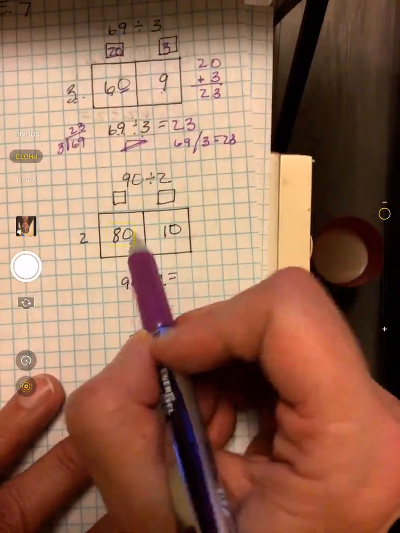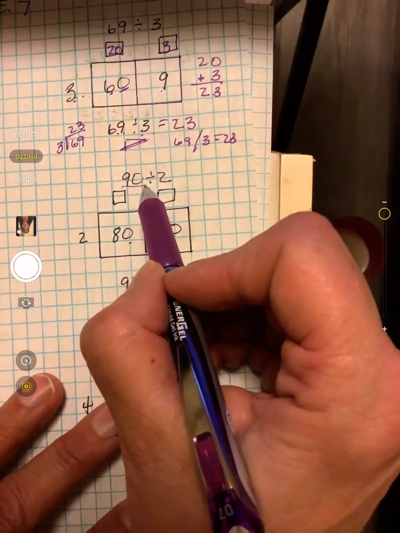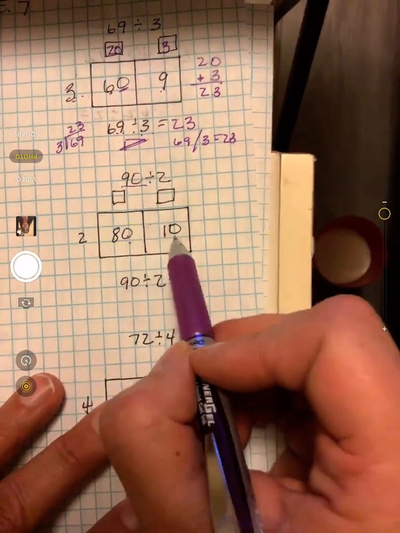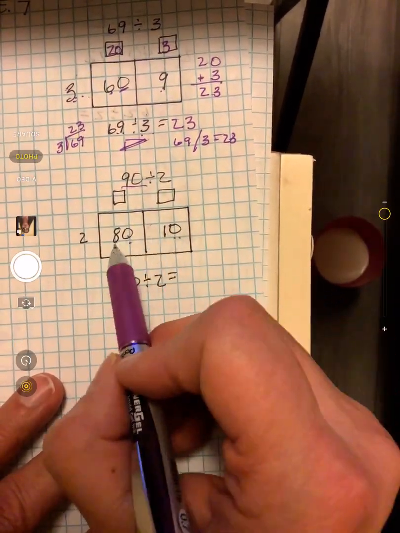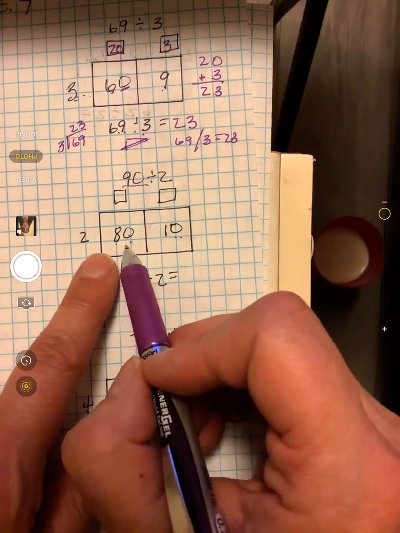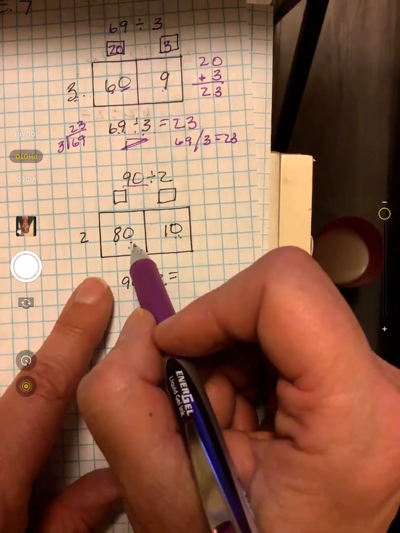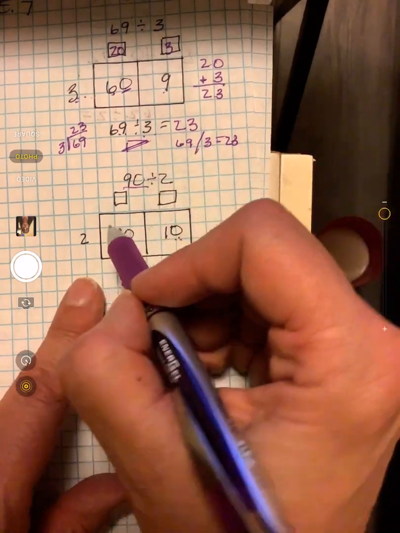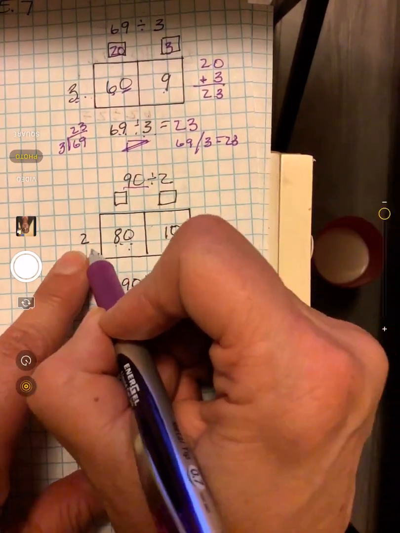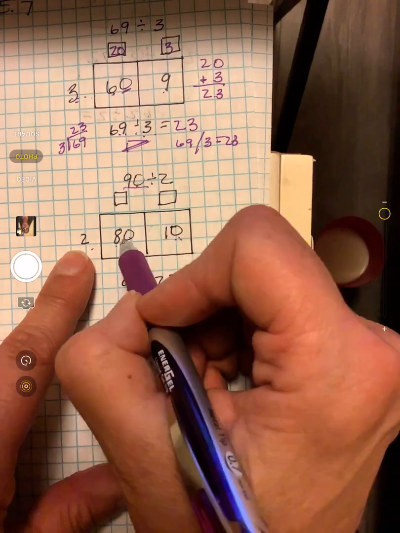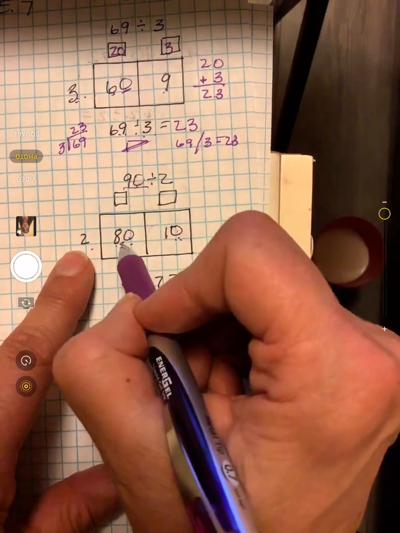Now, if you look at this, it says 90 up here. They divided that into 2 groups. They know that 80 can be divided by 2, 10 can be divided by 2. So 8, 2 goes into 8. They just decomposed 90 differently, okay?